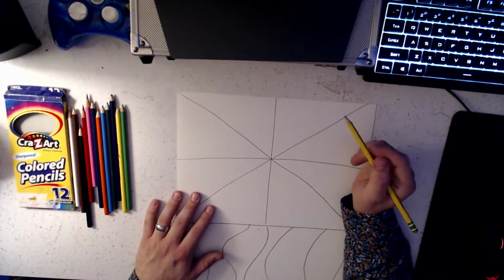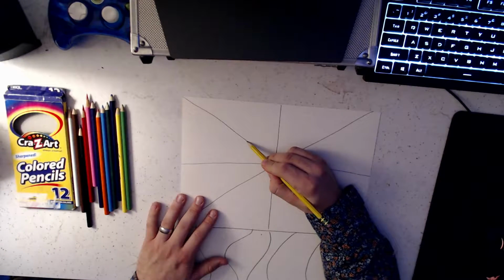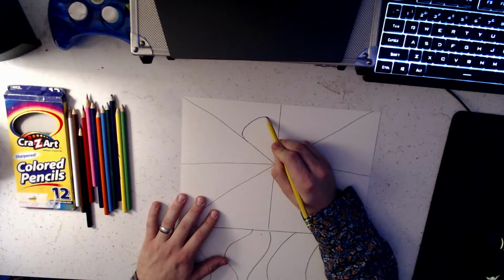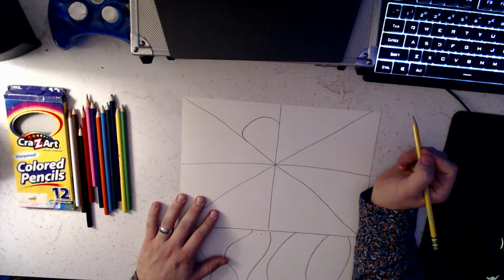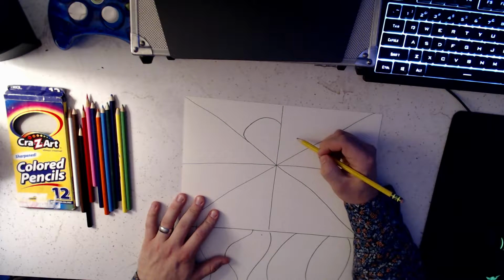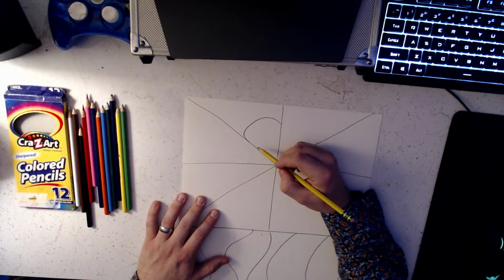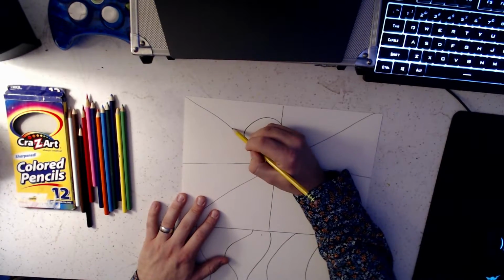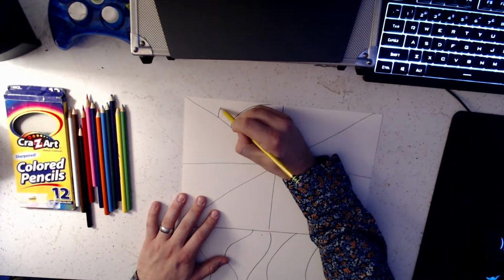What you want to do is draw these rainbow lines. You start on one edge, and you make it go up, over, and down, like a pretty steep rainbow. The more it goes up and back down, the more 3D it's going to look. If it's a little more flat, it's not going to look as 3D. And then you're just going to do a few of those.